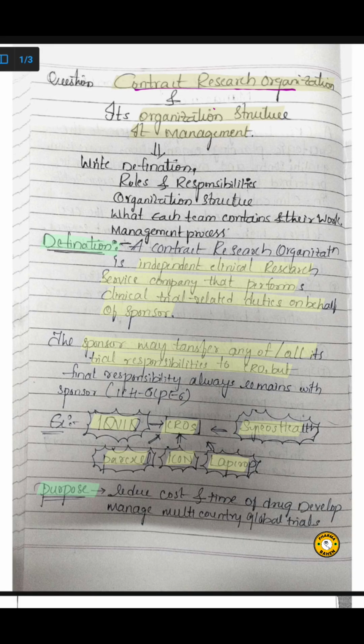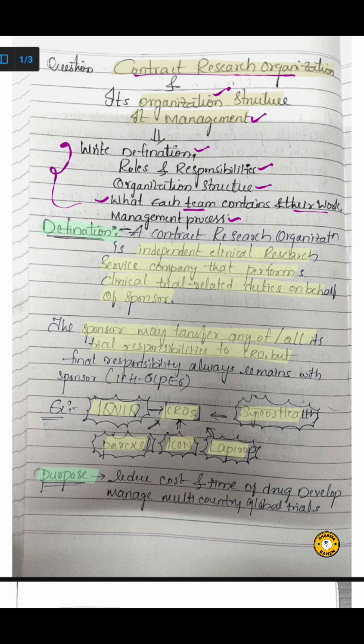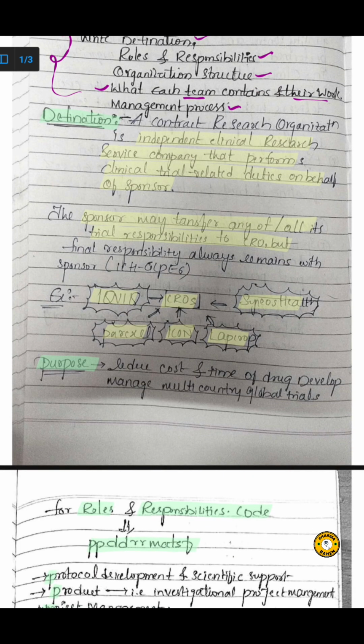The contract research organization question contains the organization structure and its management. So we have to write the definition, roles and responsibilities, and organization structure. We have to write some points on each team, their work, and the management process. For everything I have given the codes. This is the question of the M.Pharmacy. So we have to write the definitions.